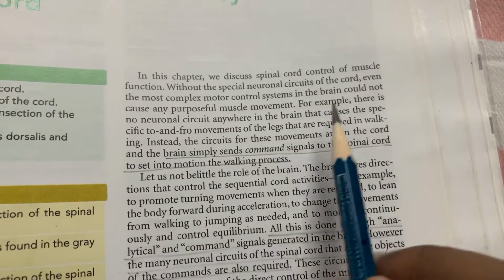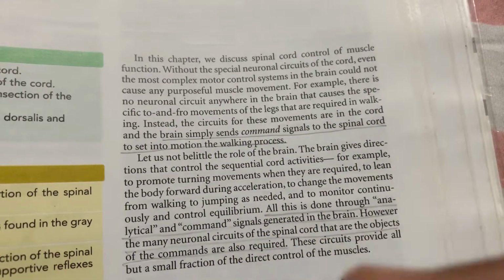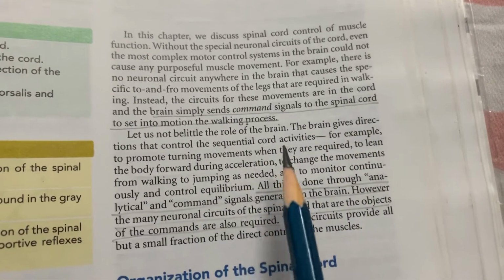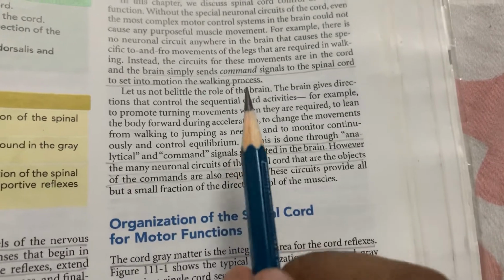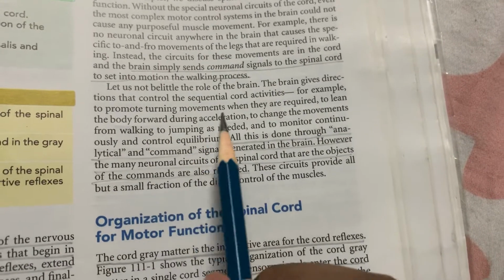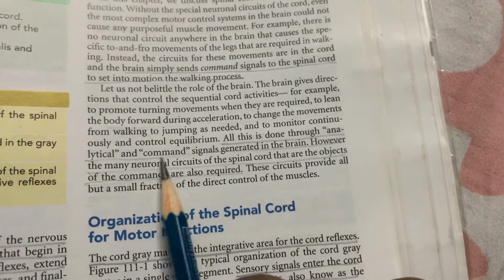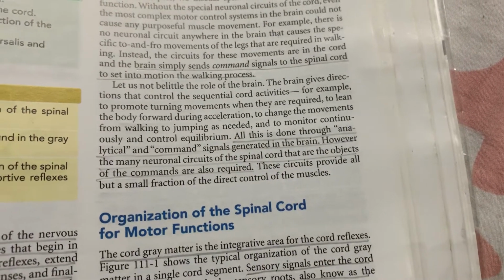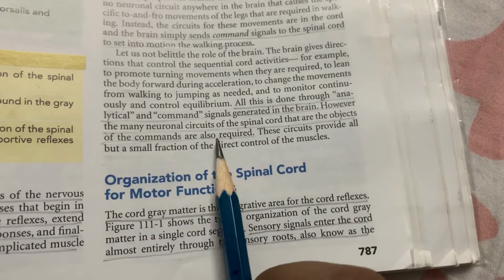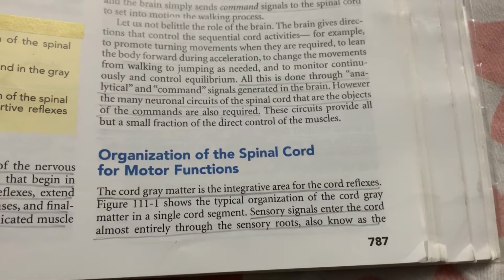See, for example, there is no neuronal circuit anywhere in the brain that causes the specific to and fro movements of the legs that are required for walking. The brain simply sends command signals to the spinal cord to set into motion the walking process. Okay? So the brain just doesn't have a small function. It also promotes the turning movements when they are required, and leans the body forward during acceleration. All this is done through analytical and command signals generated in the brain. However, the many neuronal circuits of the spinal cord that are the objects of the commands are also required. So integration between the functioning of both the brain and the spinal cord is pivotal.